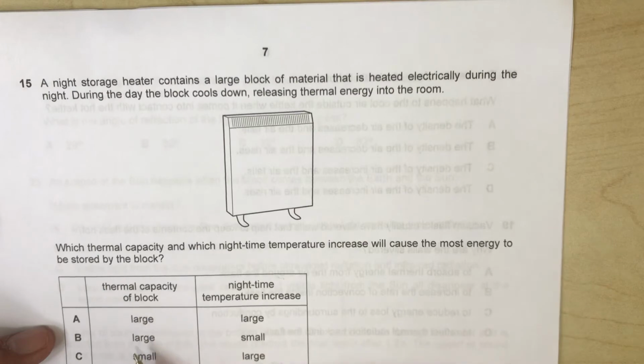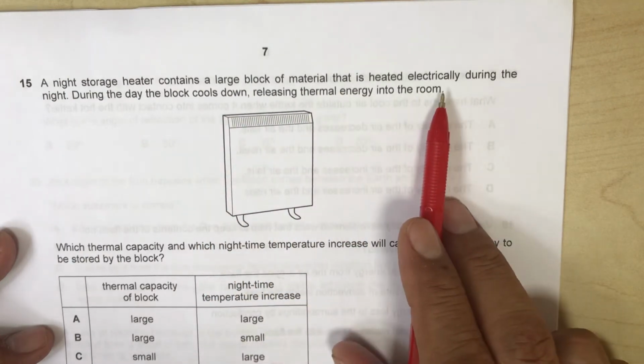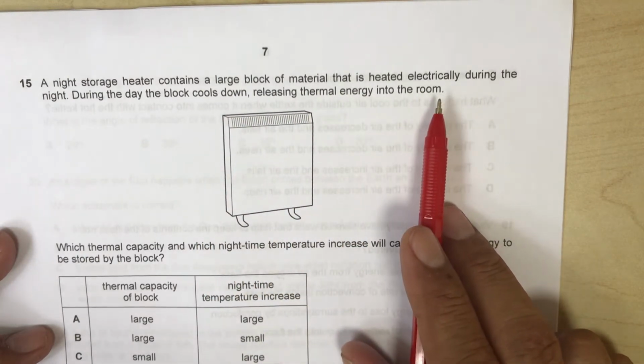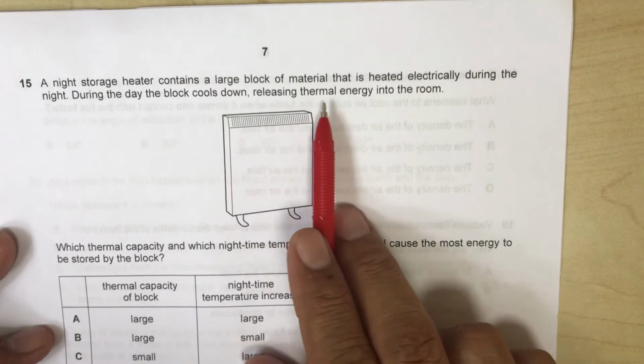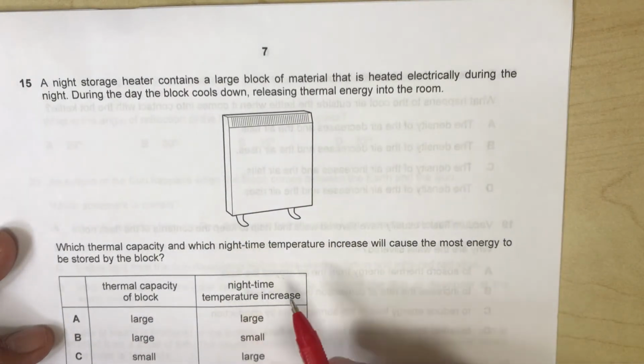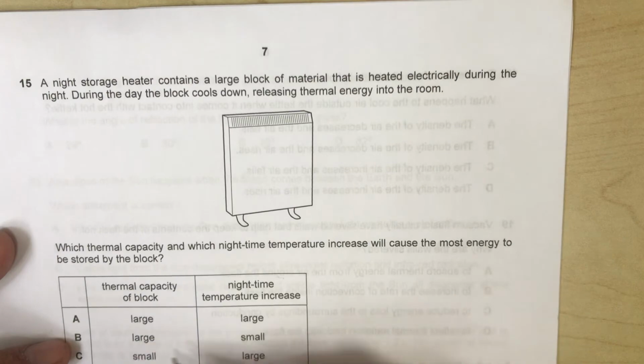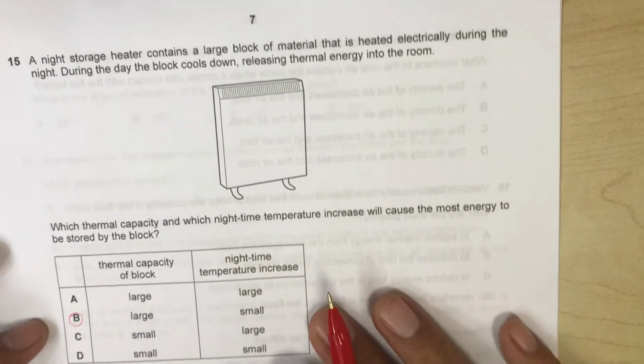Thermal capacity of the block, large or small? Large, and nighttime temperature increase small. The correct answer is B.